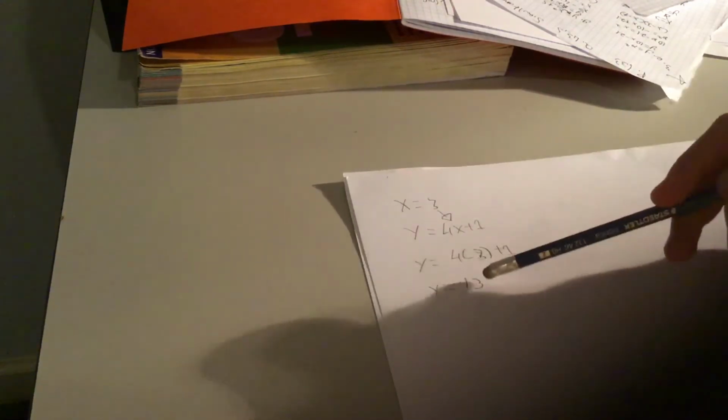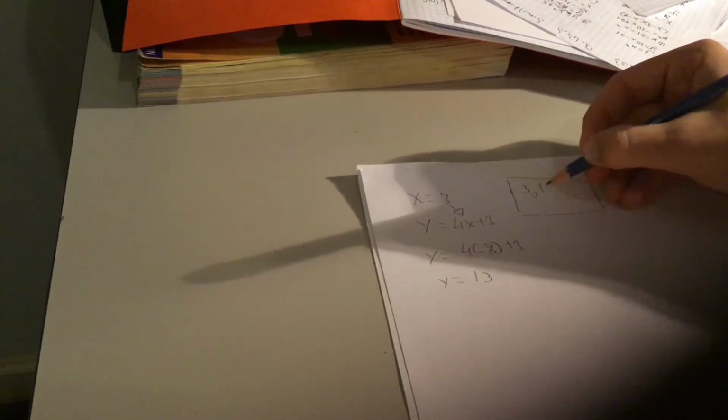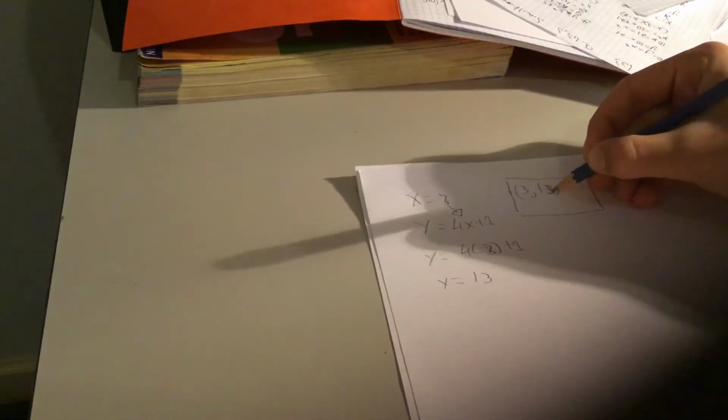If from the x value 3 you get 13, you have to keep those together, always. I'll put the answers in this little box right here. So one of the answers is 3 and 13. Remember the x value always comes first. This is a coordinate point, so you could plot it and see the line.